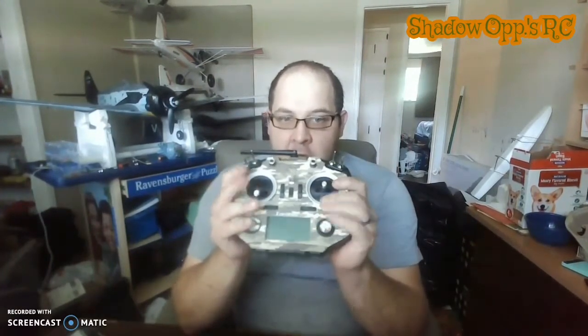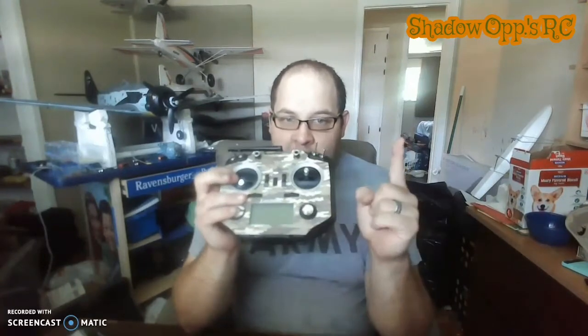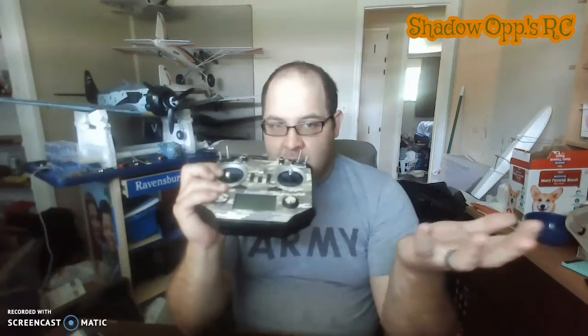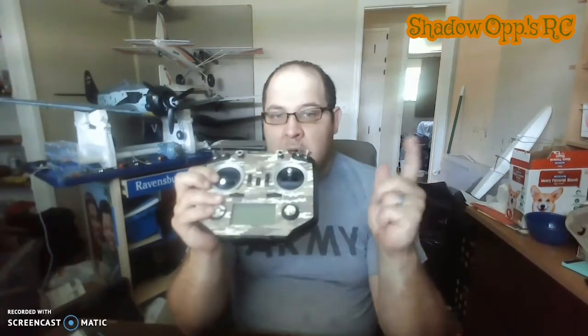This is a 16-channel radio. Think of a channel as one line of command. If you need power, throttle, that's one command. If you need roll, that's the second command, and so on and so forth. Most planes are between 3 and 6. The more you throw onto that plane, the more complicated it gets, but that's okay.